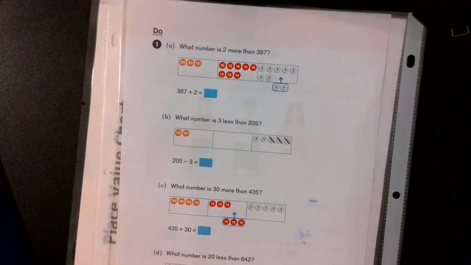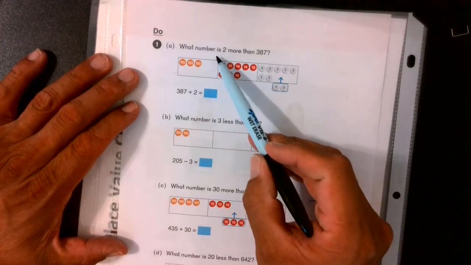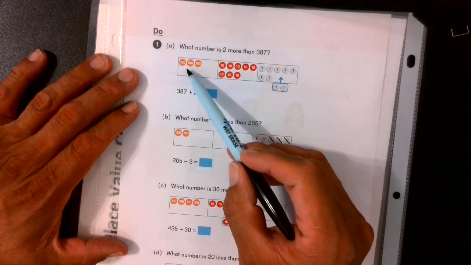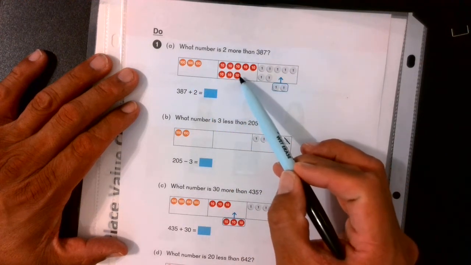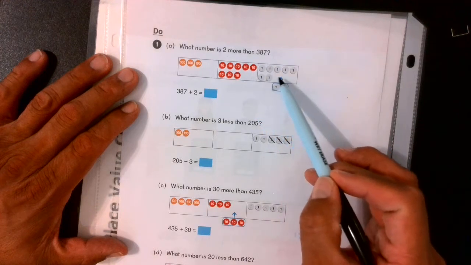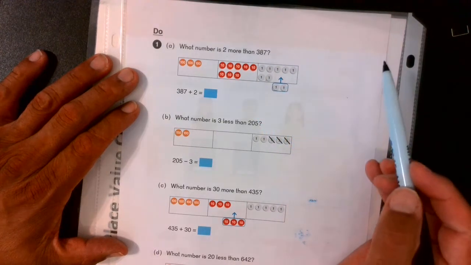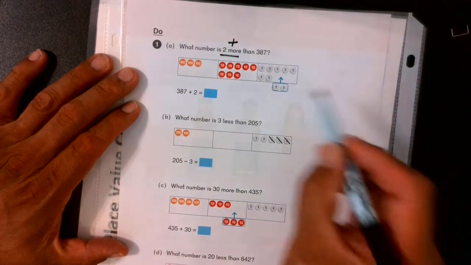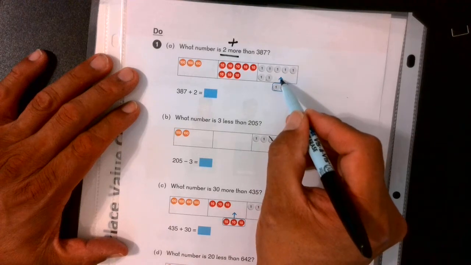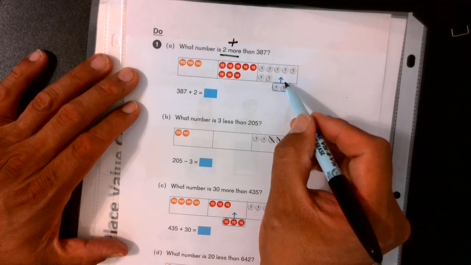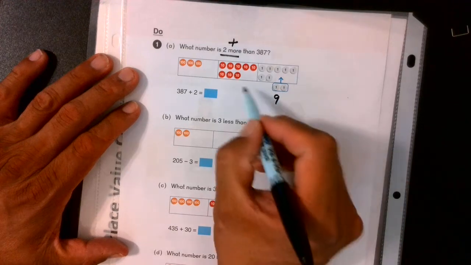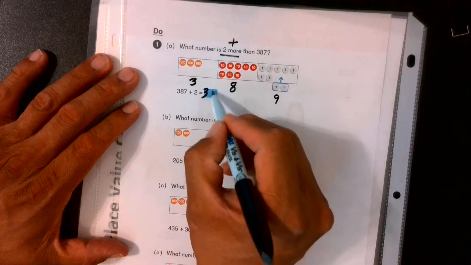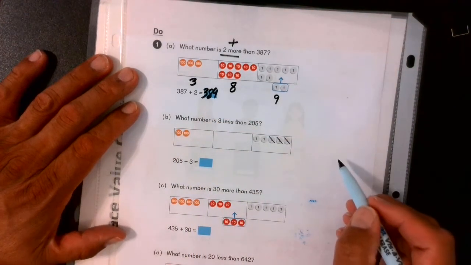Okay, so now this is what we're going to do. Here it says, what number is 2 more than 387? So I got 300 number disc here. I got 8 10 disc here, and I got 7 1 disc here. So if I'm going to go 2 more, that means to add. And notice here, if I add these 2 back to this pile, I now am going to have what? 9. And this stays what? 8, that stays the same. 3. So 389.